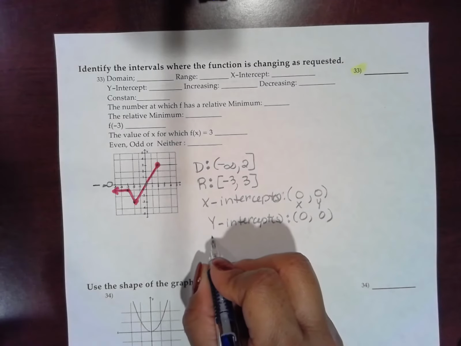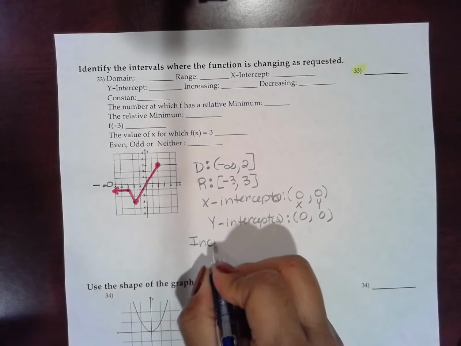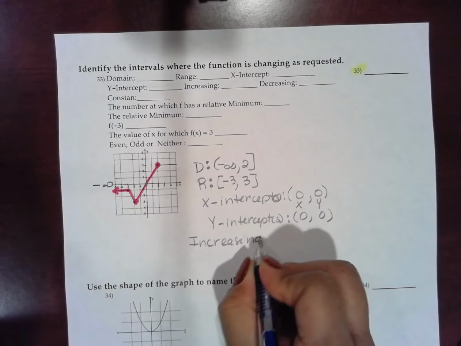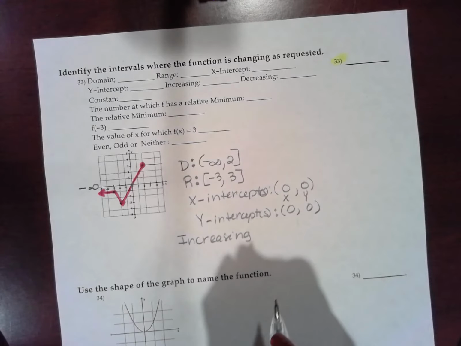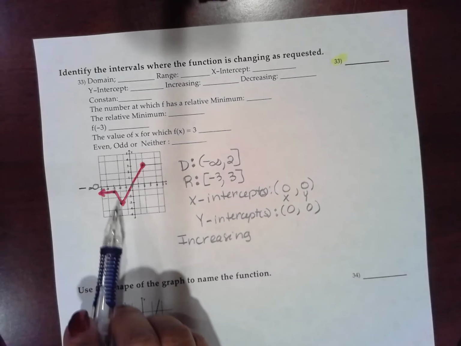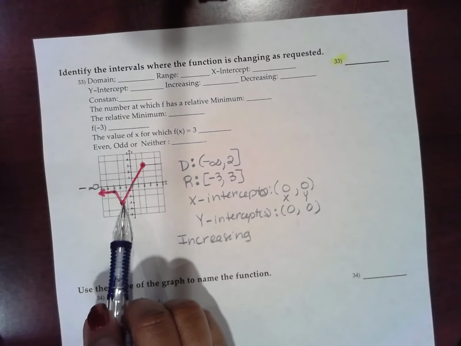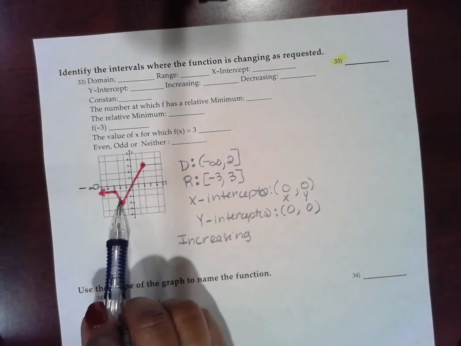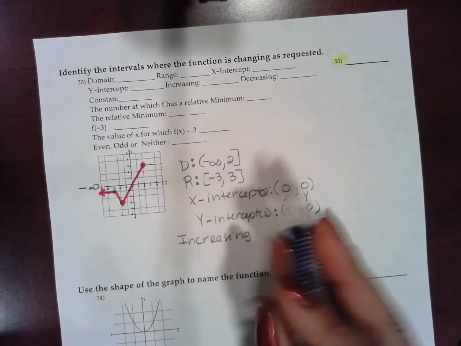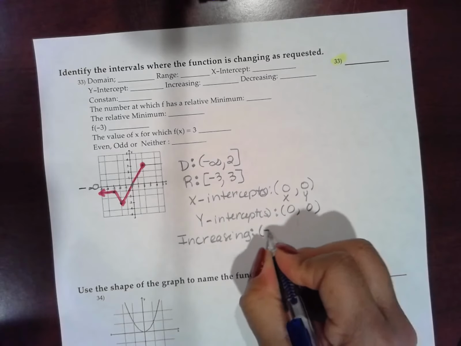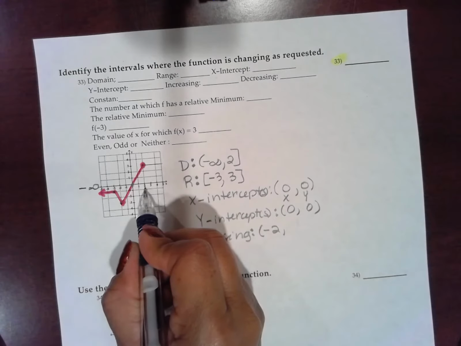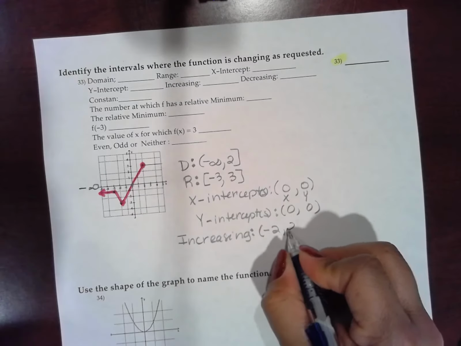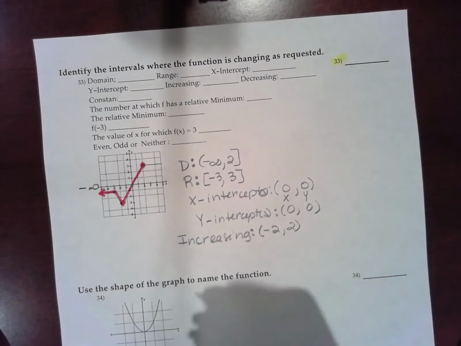Then we are asked to find where the graph is increasing. Increasing, decreasing, and constant is always based on the x-axis. I see that the graph is increasing here, so I'm going to identify the x here. X here is negative 2. So the graph is increasing from negative 2 up to this value of x, that is 2. From negative 2 to 2, the graph is increasing.